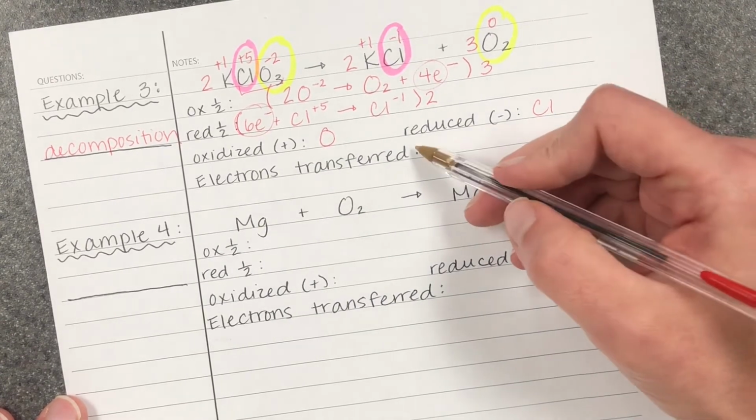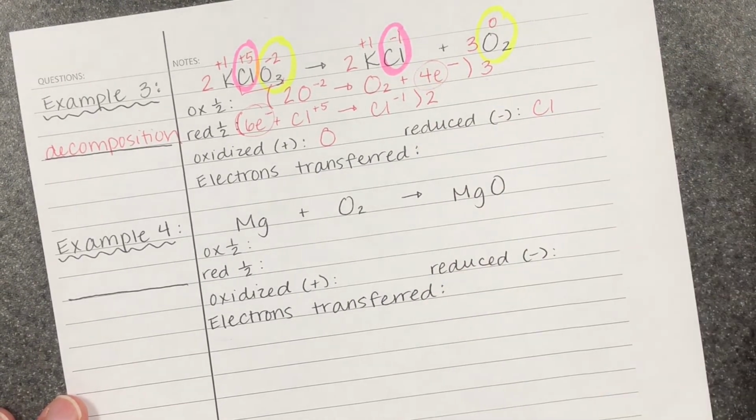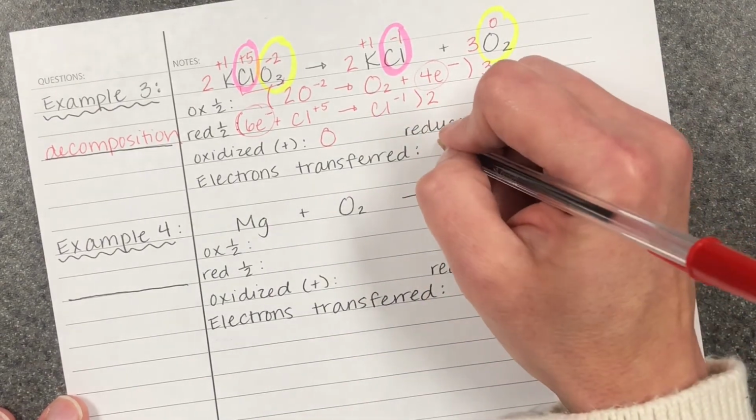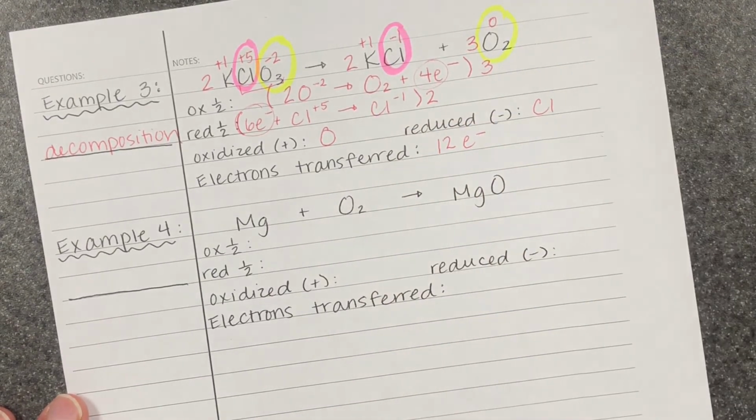That also tells me that 3 times 4, 12 electrons were transferred. So 12 electrons were lost by the oxygens, and then those same 12 electrons were picked up by the chlorines. So 12 electrons were transferred between those two elements.